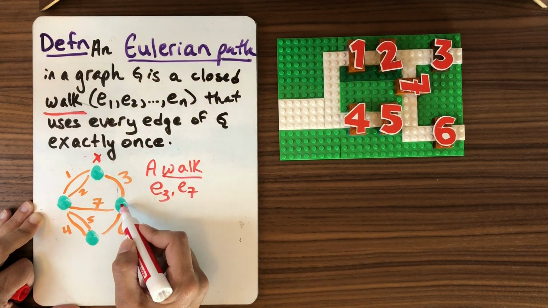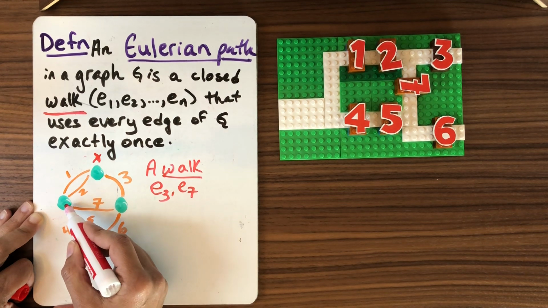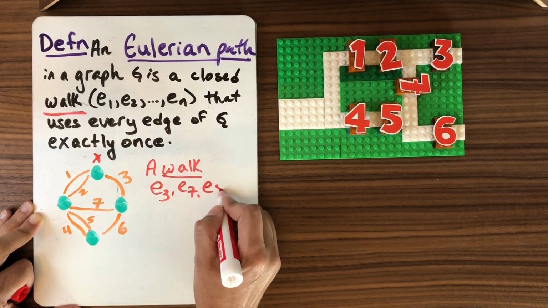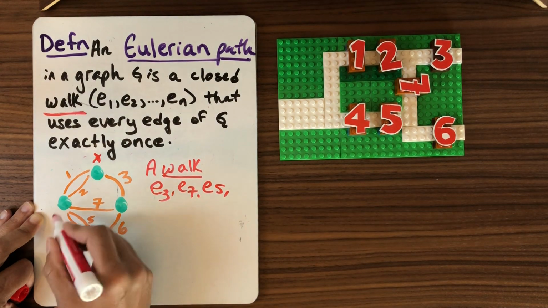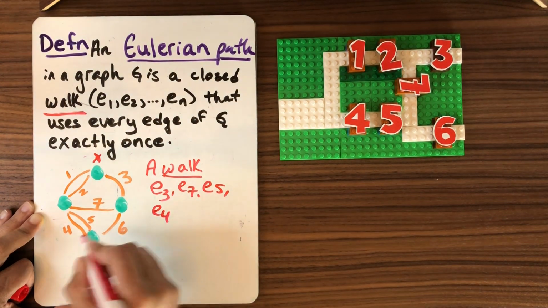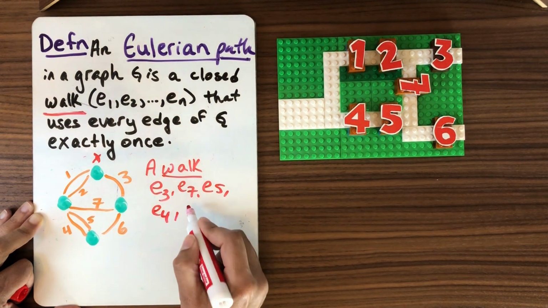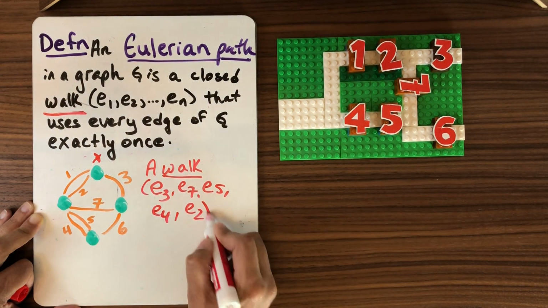So we have E3. Now I've got E7. Now I'm here. I could take E5. And then I could take, let's take E4. And now I'm back up here. And now I'm going to take E2. And now I'm done. This is a perfectly good walk.